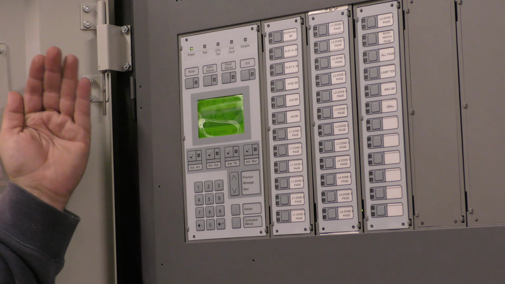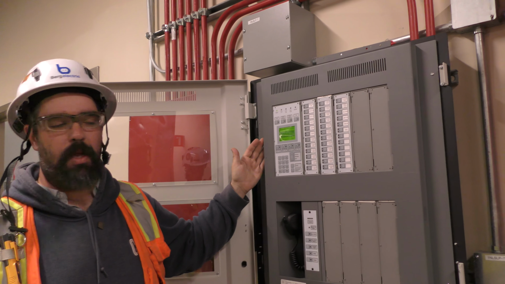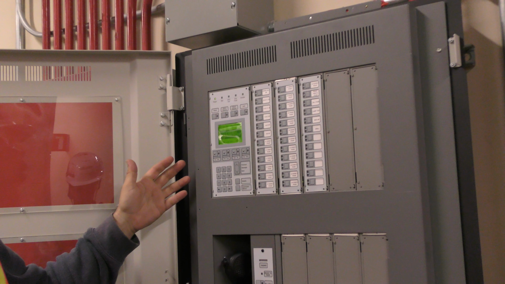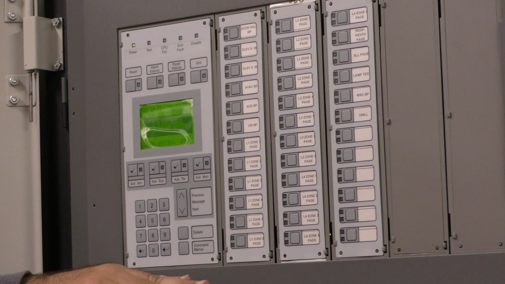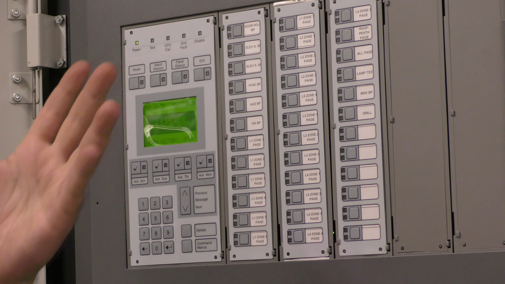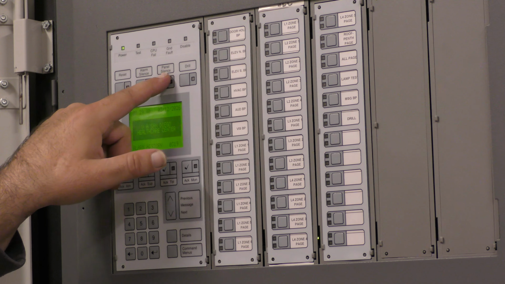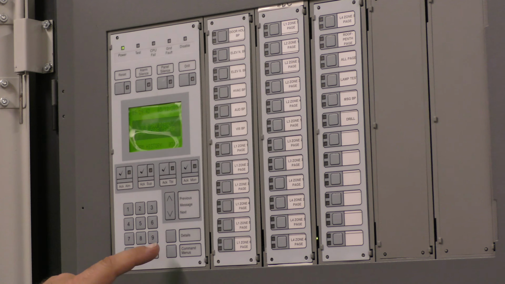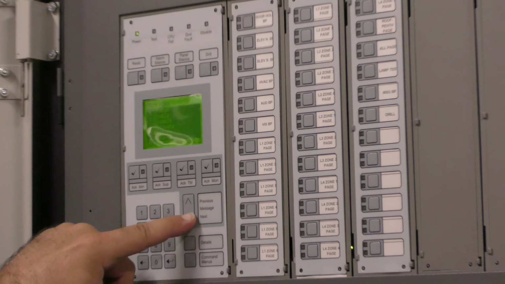Floor. This is our main cab for the SCI building right here. This is what I call cab 1. In here you have your control. This has the same functions that we went over at the annunciator panel. You have your reset, alarm silence, panel silence, drill, and your acknowledges. You can go into command menus and run reports.